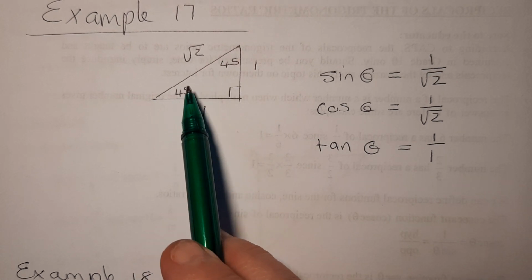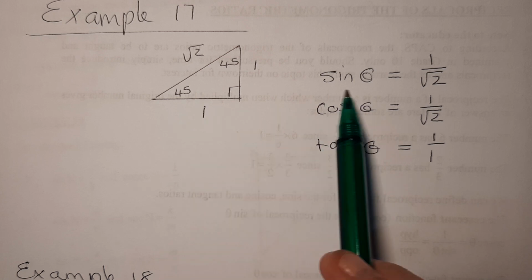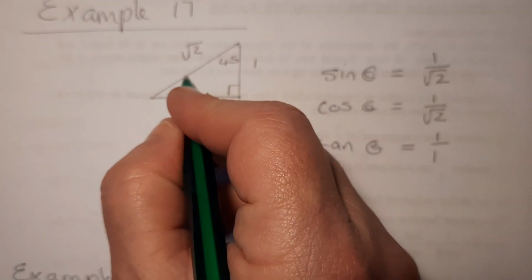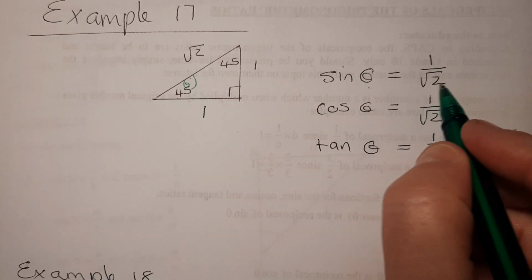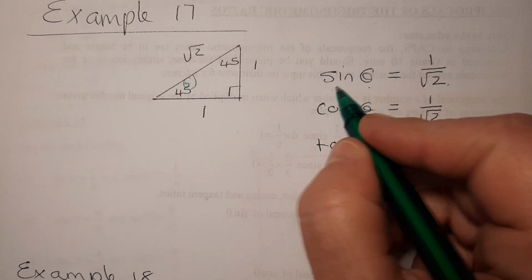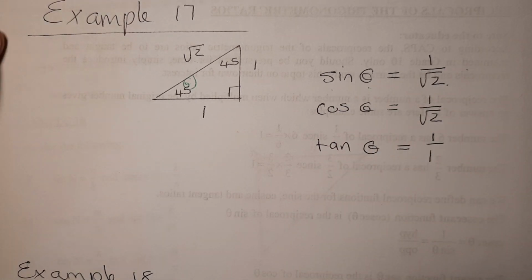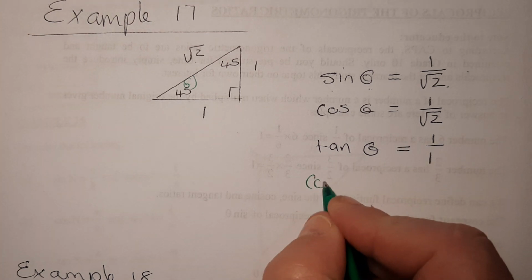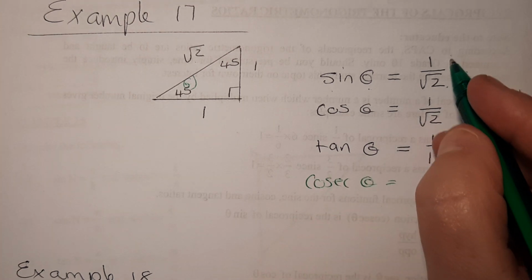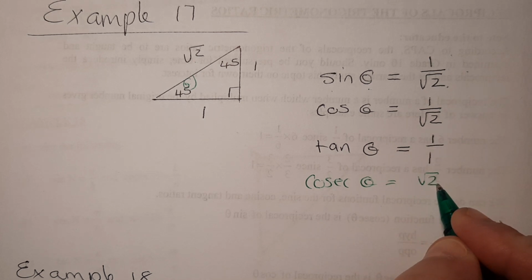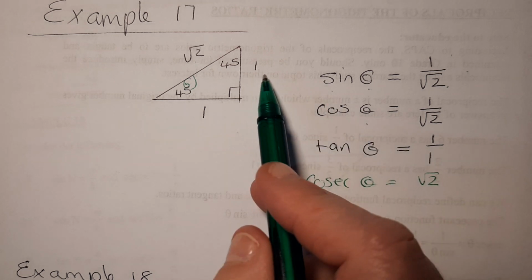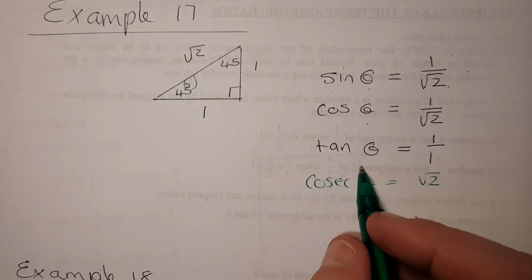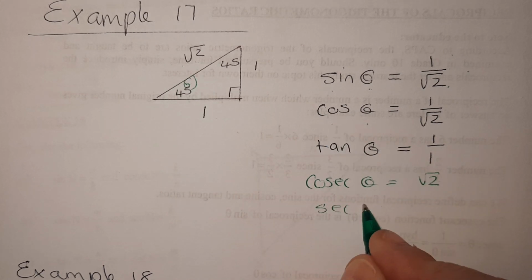Remember your special angles, it was 45, 30, and 60. So if this is theta, if sine of theta is opposite over hypotenuse, what is the reciprocal going to be? The reciprocal of sine is cosec. So what is cosec theta going to be? The inverse of 1 over root 2, which is root 2 over 1, which is root 2. If cos theta was adjacent over hypotenuse, the inverse of cos is sec theta, and that's also going to be square root of 2 over 1.